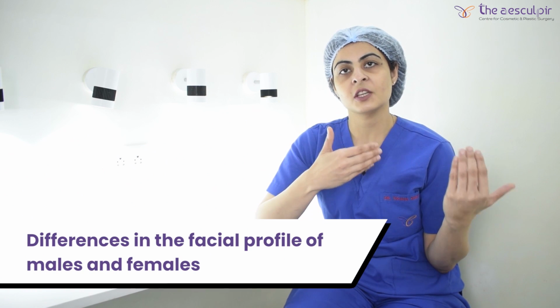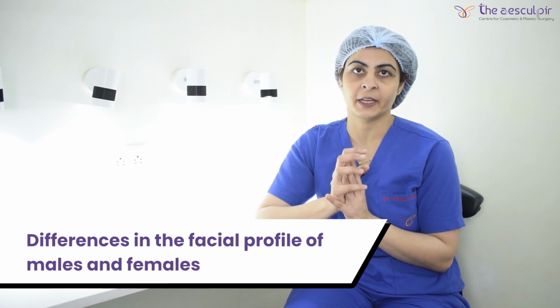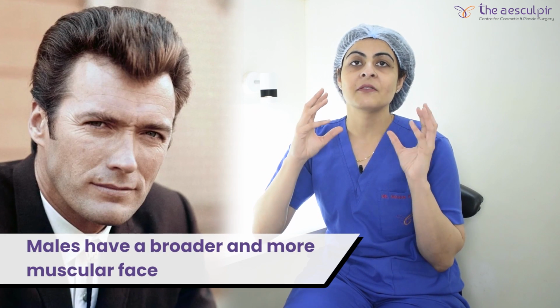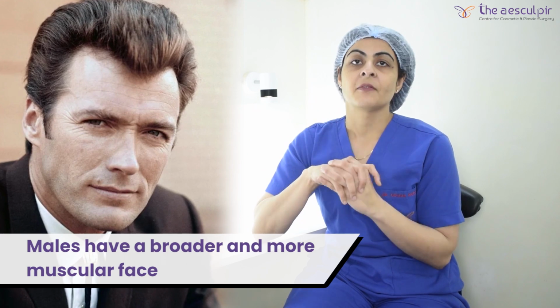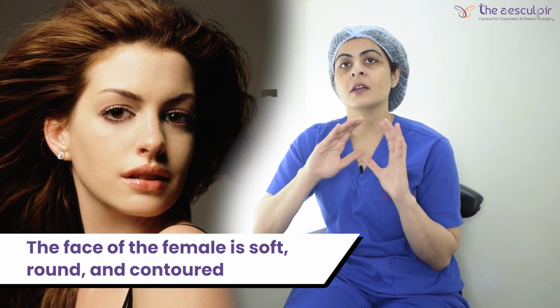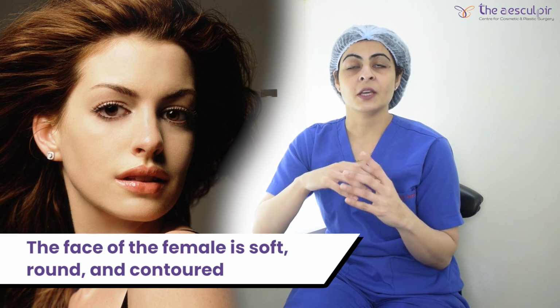Now let us start by telling you what the general differences are between a female facial profile and a male facial profile. Generally speaking, the male has broader bones and a very muscular face, while the female has a very soft and round contoured appearance. Now if we consider the upper, middle and lower 1/3 proportions and discuss step by step what the differences are in the upper 1/3, middle 1/3 and lower 1/3 of the face of a male and a female.